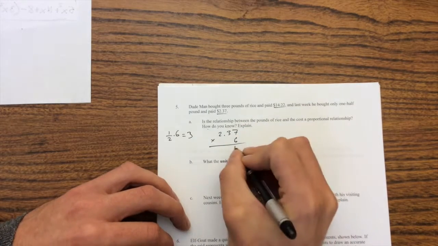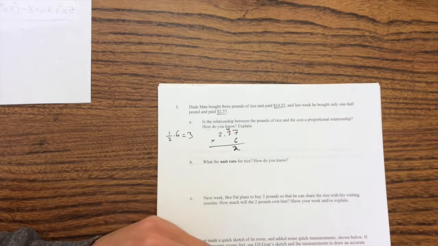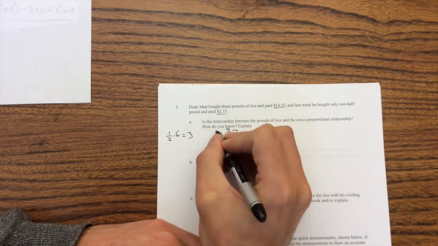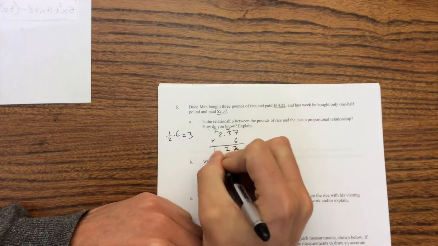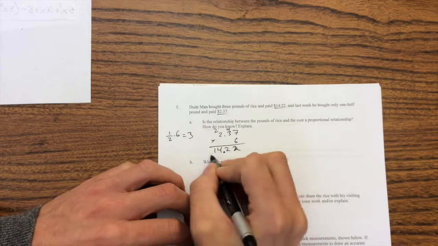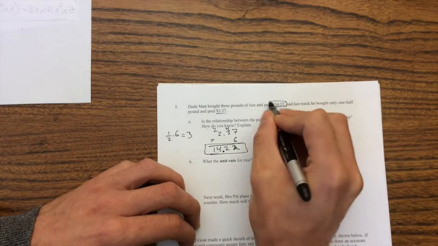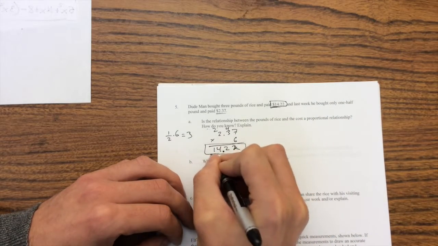6 times 7 is 42. Carry the 4. 6 times 3 is 18. Plus 4 is 22. And 6 times 2 is 12. Plus 2 is 14. I have 2 numbers behind the decimal point, so I will put it there. And sure enough, that is the same number that we have up here. So we already know that yes, it is proportional.